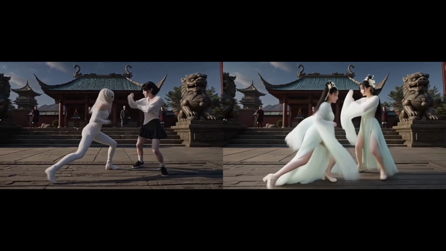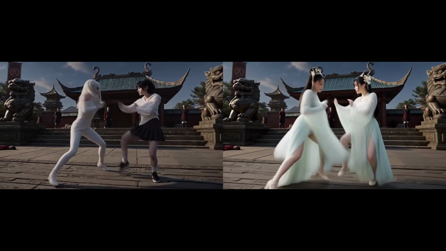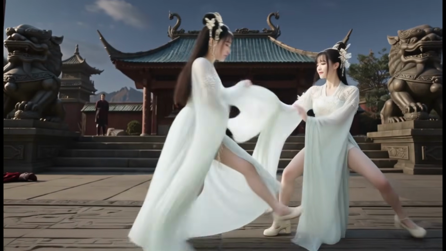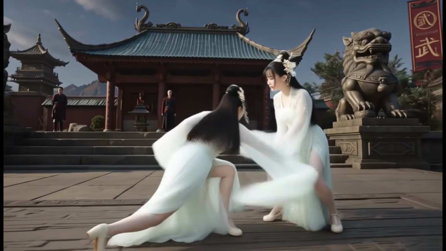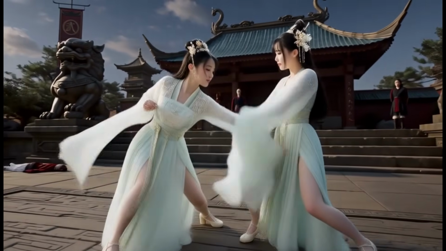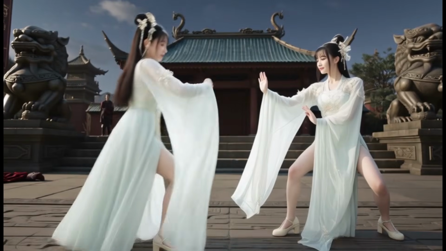After a lot of testing, I think replacing only one character in a two-person scene currently needs to be handled carefully. This is especially true when the two people are close together, when their actions interact, or when clothing or bodies overlap. In those cases, failure becomes much more likely.